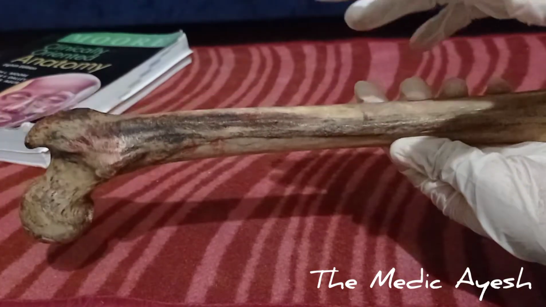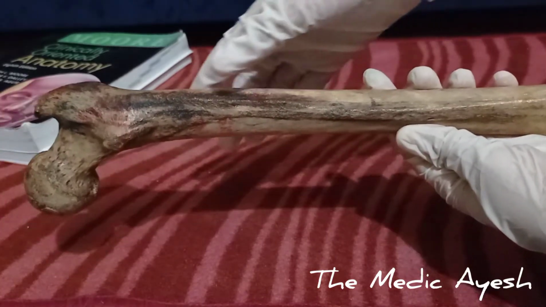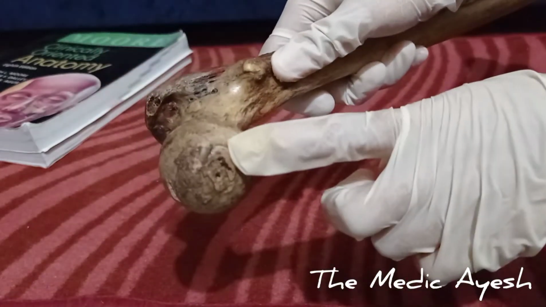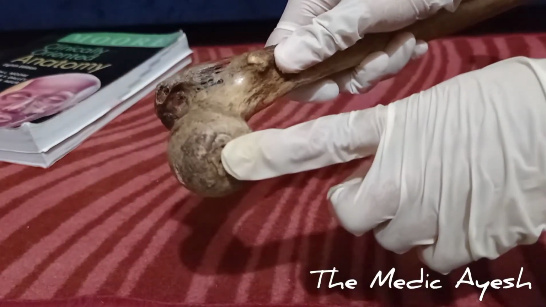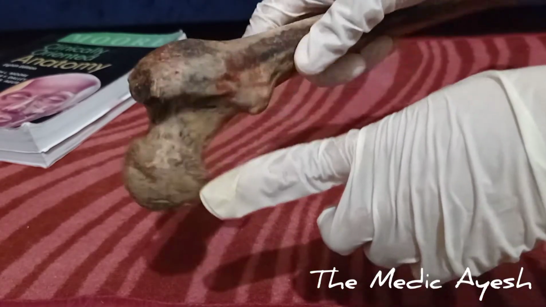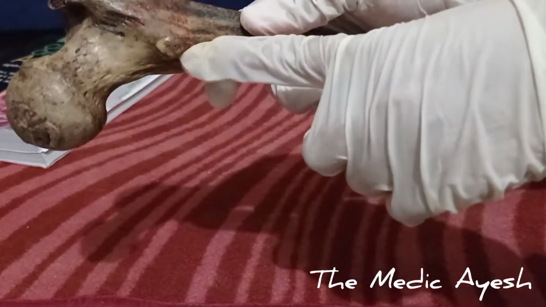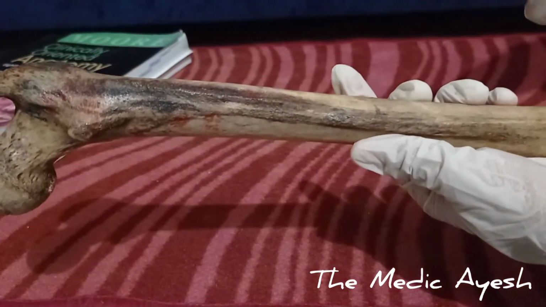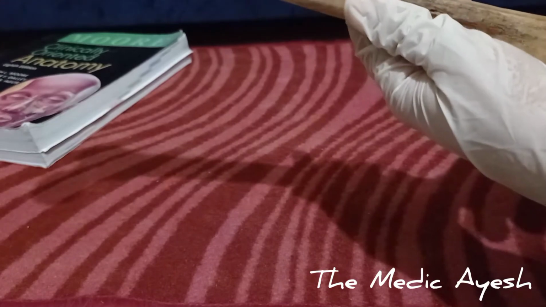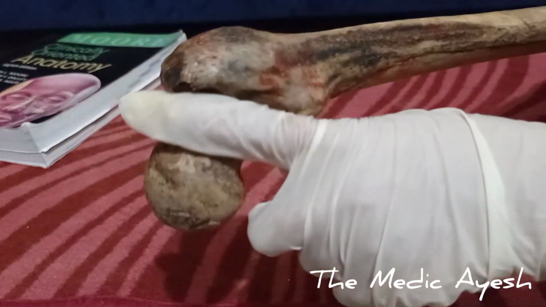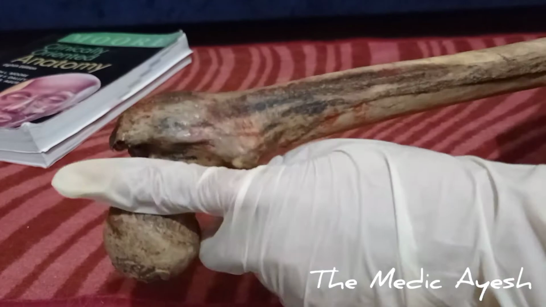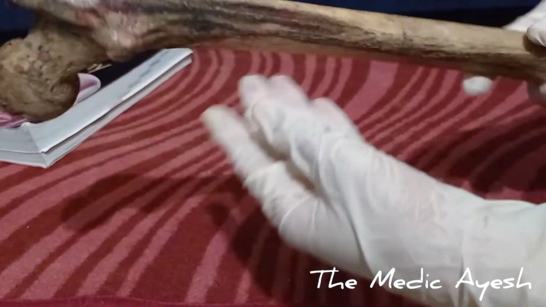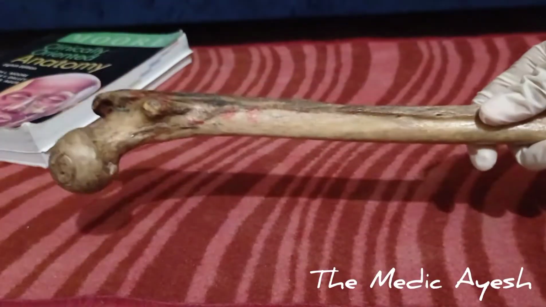Let's just revise the structures that we just did: head of femur, fovea for the ligament of head of femur, greater trochanter, lesser trochanter, nutrient foramen, neck of femur. Now let's see some other structures.